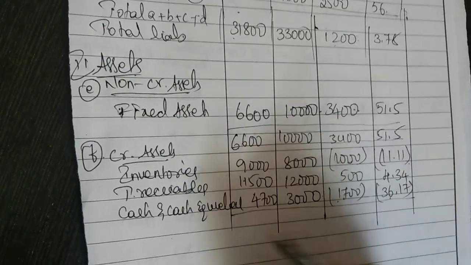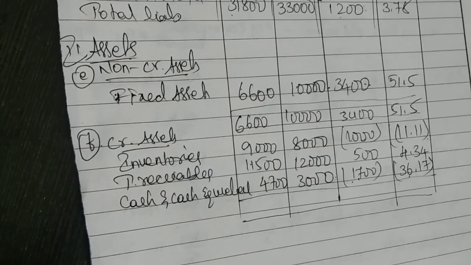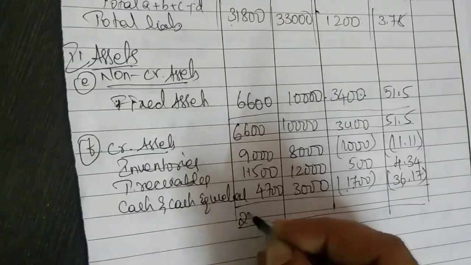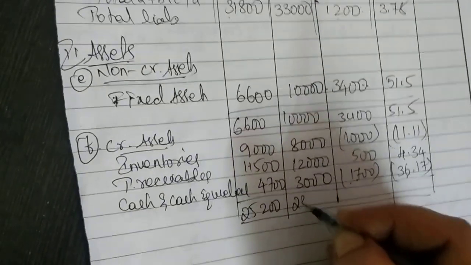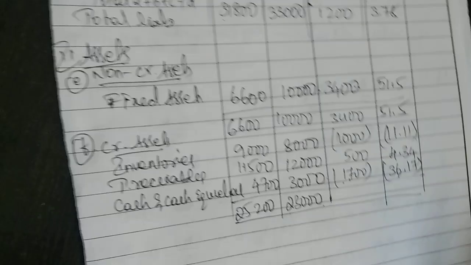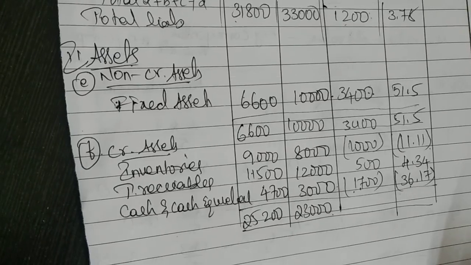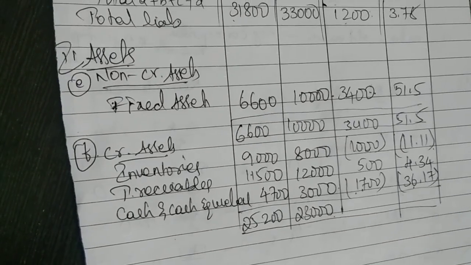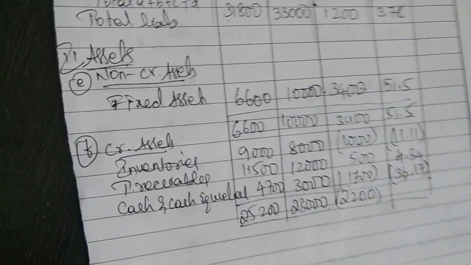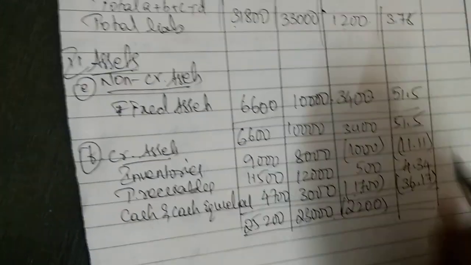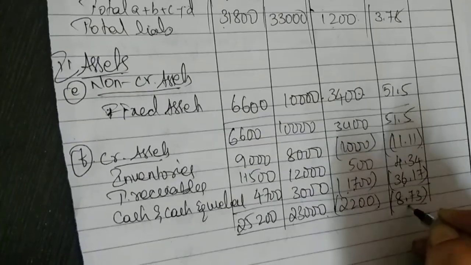And whereas this one total I have to do, so let me total it. 9,000 plus 11,500 plus 4,700, which is 25,200, and here 23,000. So it is going to be again 23,000. It is going to be 25,200 minus 23,000, which is going to be 2,200, and that too in the minus I'm going to get. So divided by 25,200, which is going to be 8.73, that too in the minus.